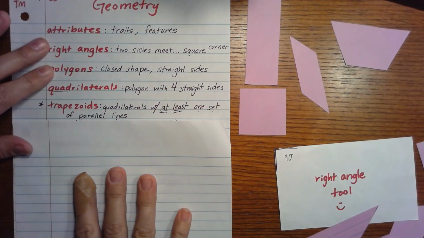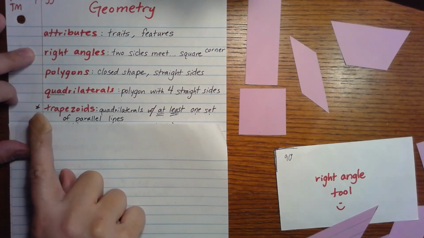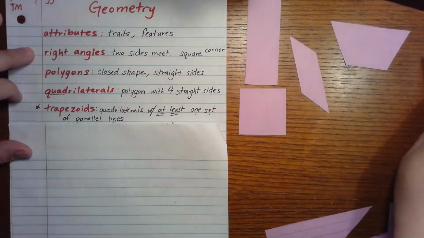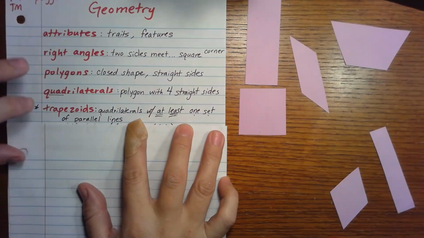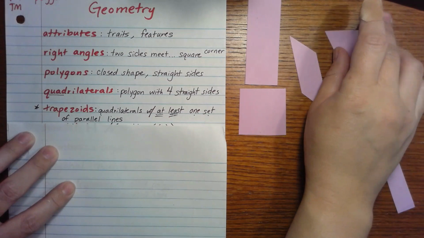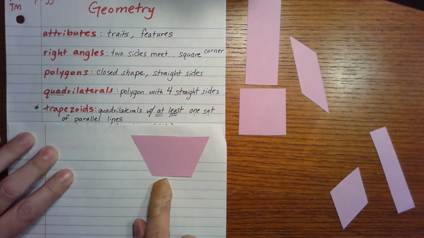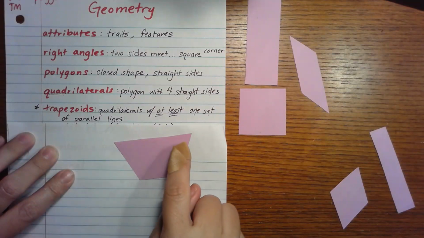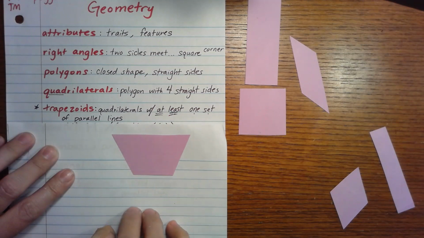This one I want to take just a second talking about: trapezoids. Put a star here by this one, because if your parents are listening or helping you, this is a slight shift, a little bit of a change from the way we grew up thinking about trapezoids. When we were learning, we would have always called this a trapezoid. We would have said a trapezoid is a quadrilateral, four-sided figure with one set of parallel lines. One set. That's the way your parents and I grew up saying it.